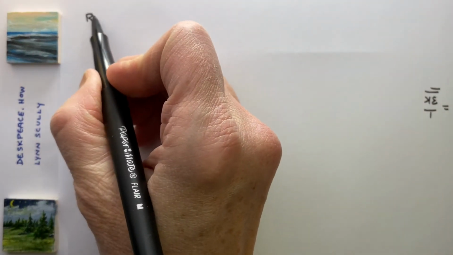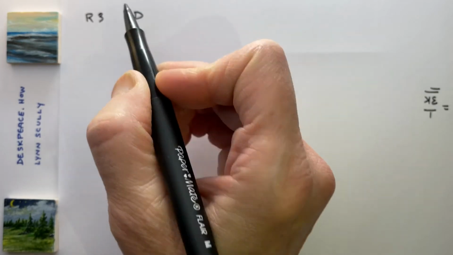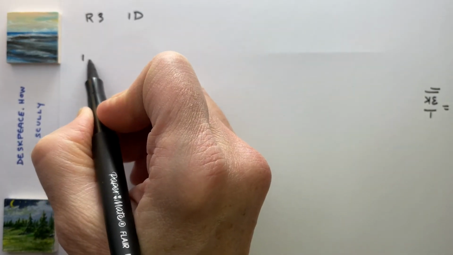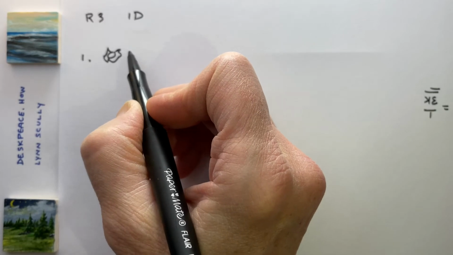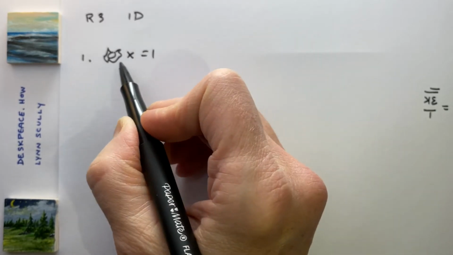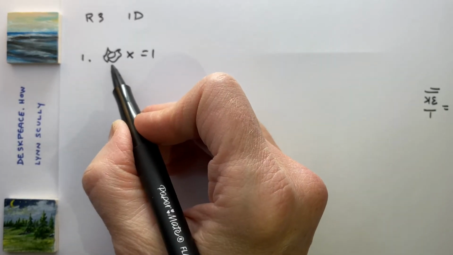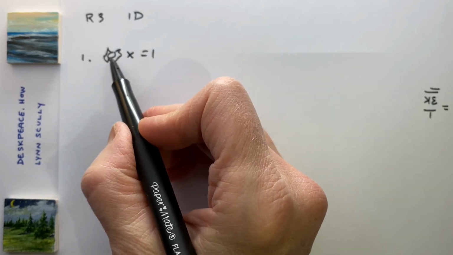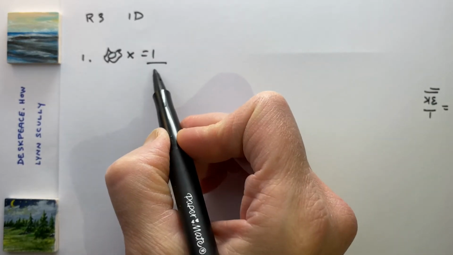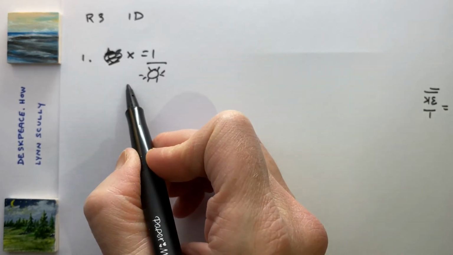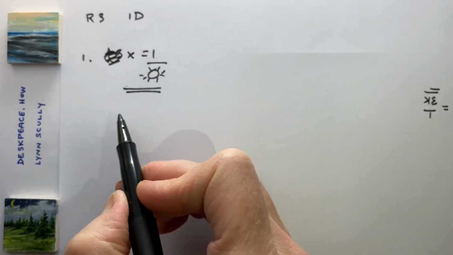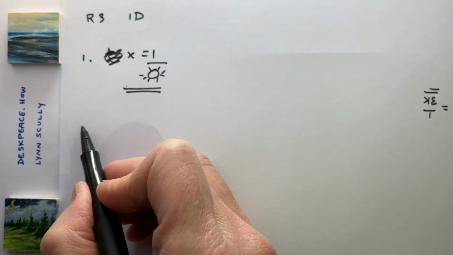Review number 3 for 1D. Number 1, I guess that's a sun. Sun x equals 1. Looks like a fried egg. I want to get the x alone. This is attached by multiply. Move it by divide to the other side of the equal sign. That's better, isn't it? My x is alone. I'm done. I've solved for x in terms of sunshine.